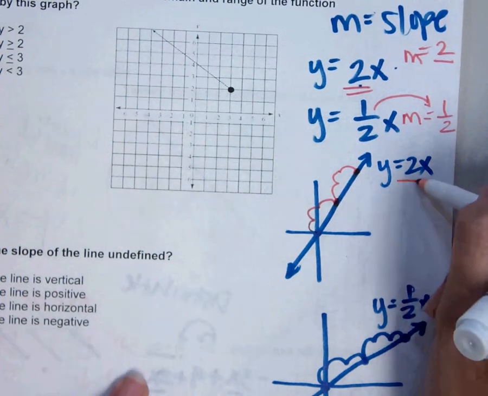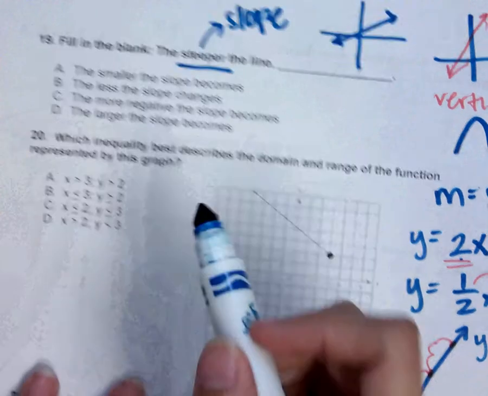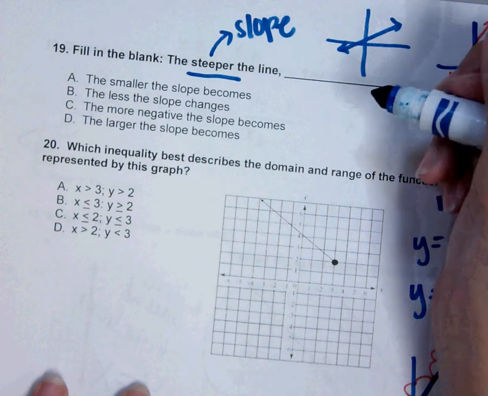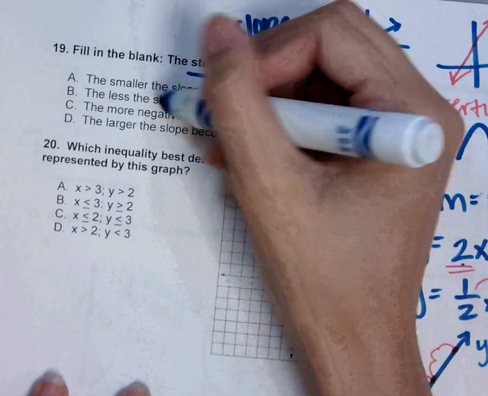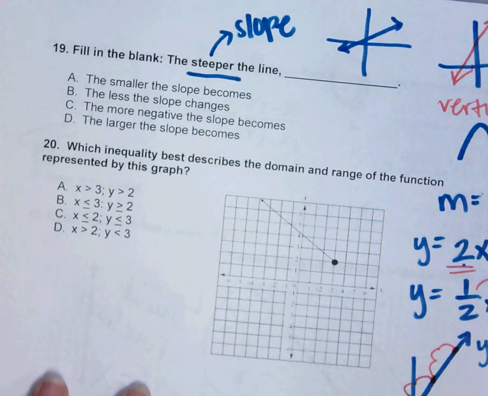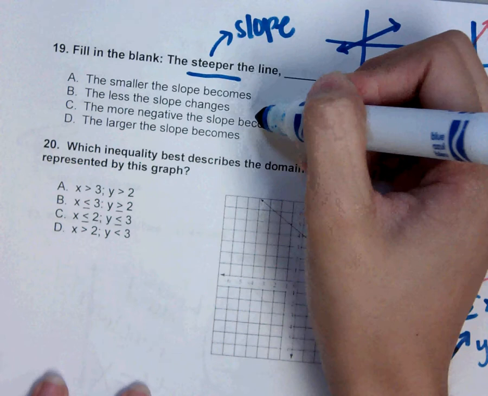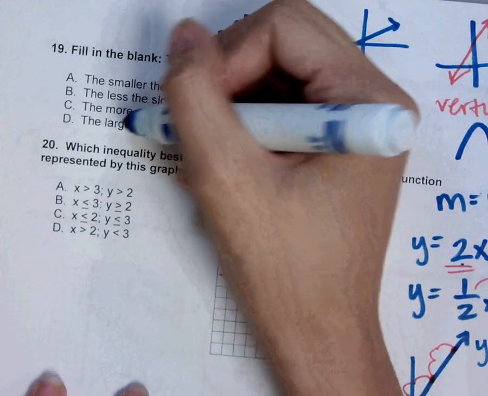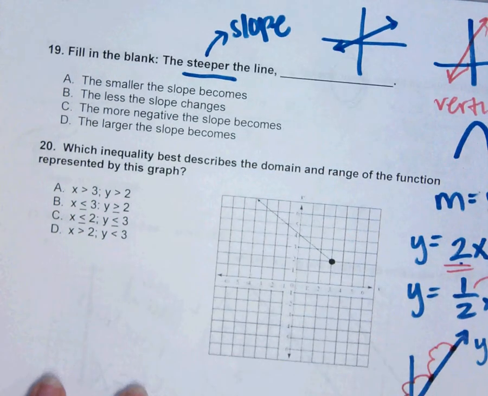So, when you look at the answer choices, is it A, the smaller the slope becomes, the steeper the line? So the steeper the line, the less the slope changes? The steeper the line, the more negative the slope becomes? We didn't really say anything about positive or negative. So the steeper the line, the larger the slope becomes.